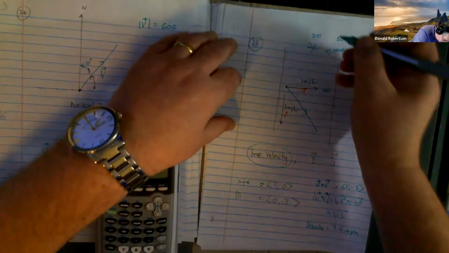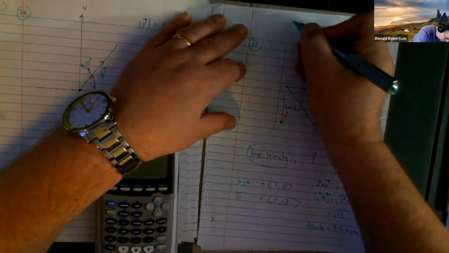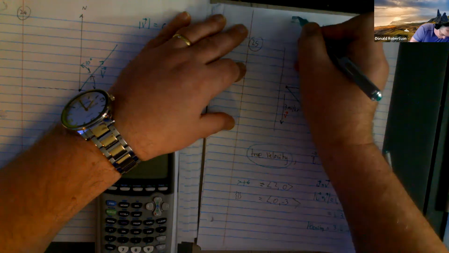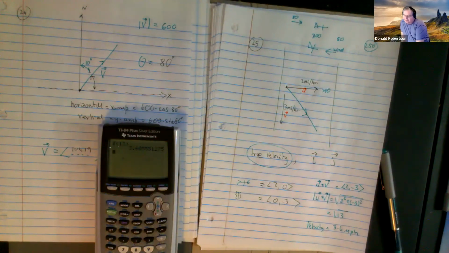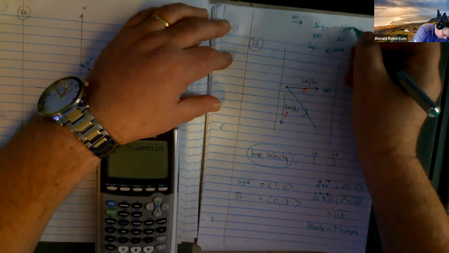On the other hand, can't you get a tailwind? So if there was no wind blowing, the aircraft is doing its 300 miles an hour. But if the wind is behind you, doesn't it give you an extra 50 miles per hour?